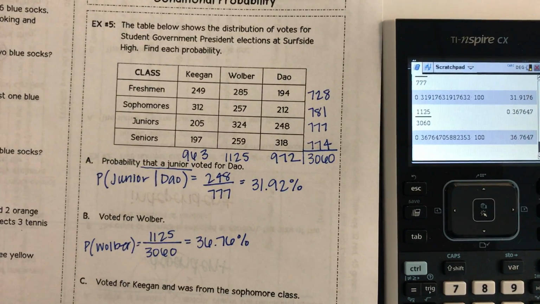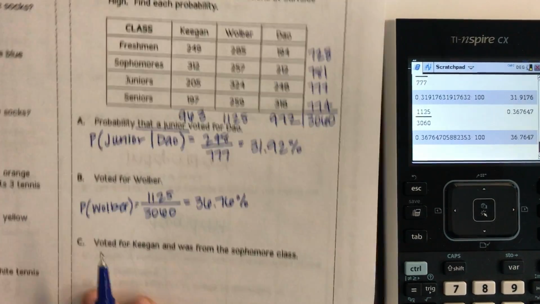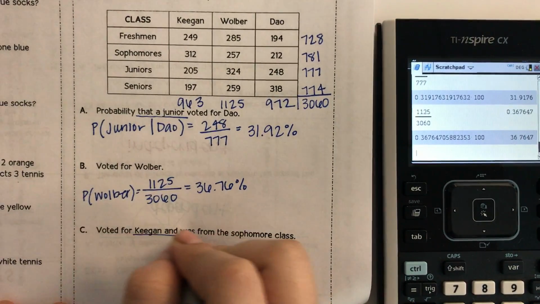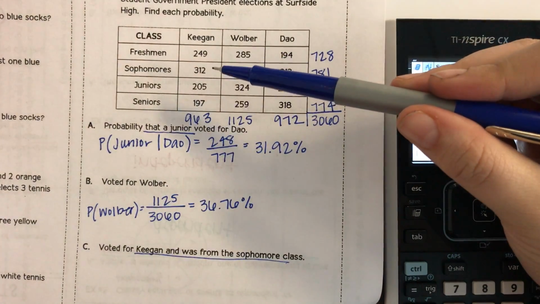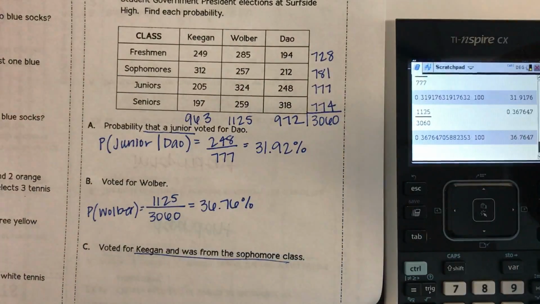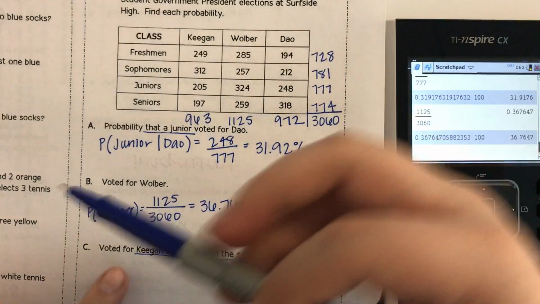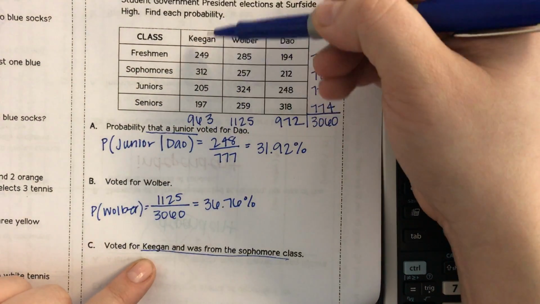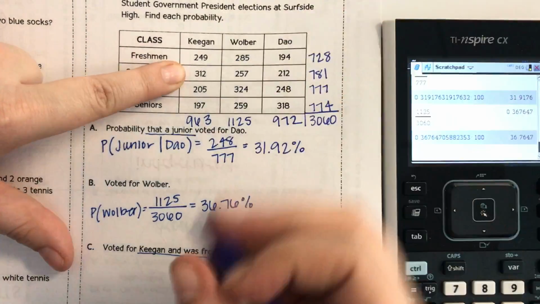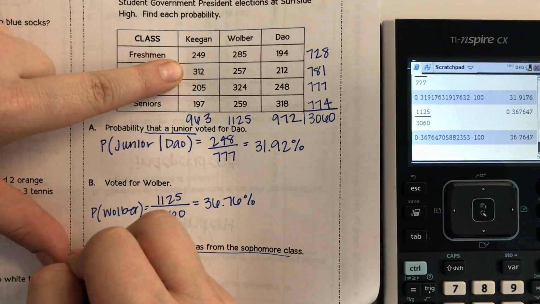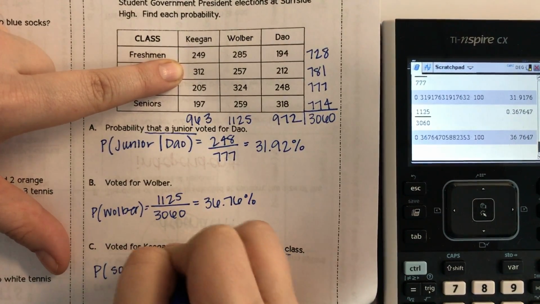Okay? It's pretty good. And this very last one, voted for Keegan and was from the sophomore class. So this time we're looking in the box. This is where tables can get really helpful because you can see there are little sections that have all the information that you're looking for. So in this case, voted for Keegan. So here's our Keegan column. And was a sophomore. So right here, 312. So this is really a probability of sophomore and voted for Keegan.